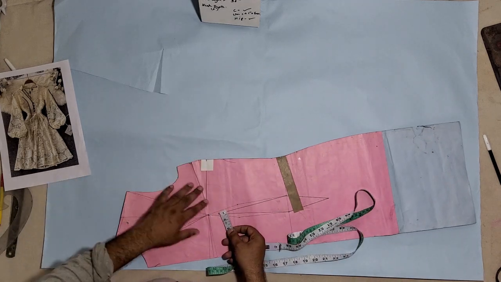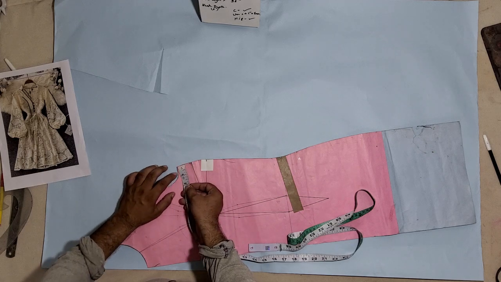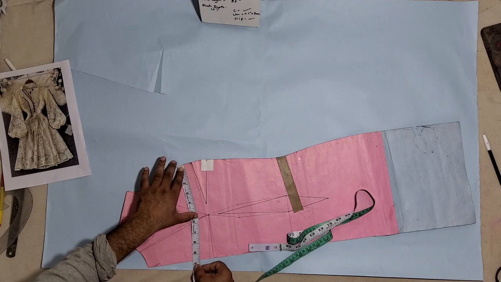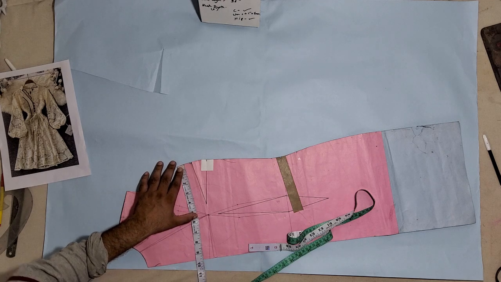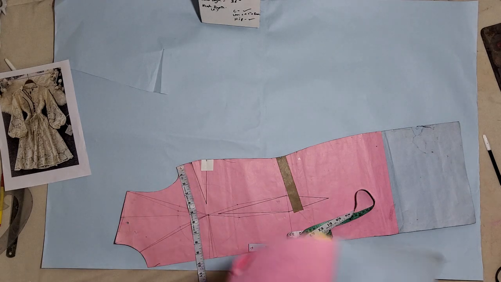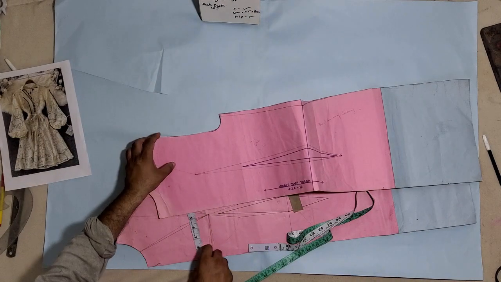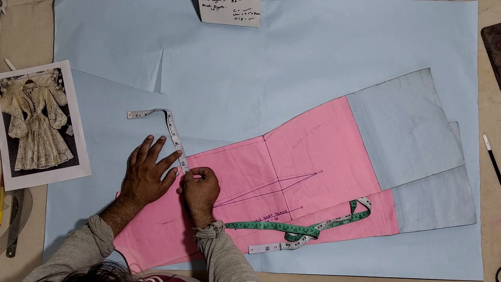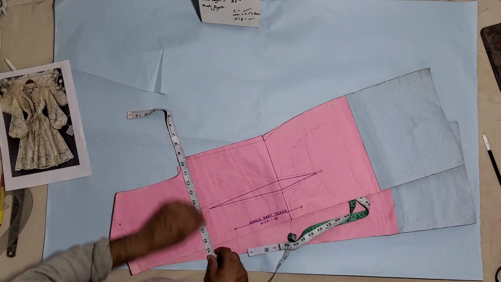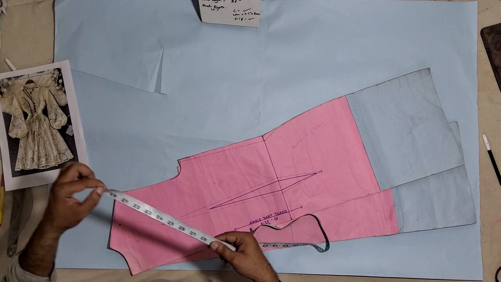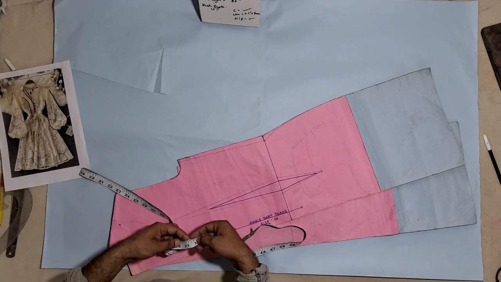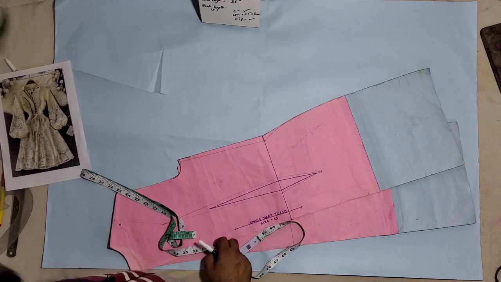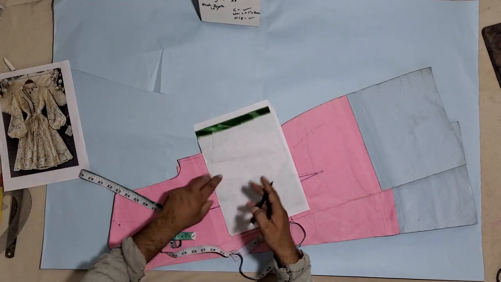Okay, so we will see the chest is 9.5 inches in the front, and total it is coming around 37.5 inches.